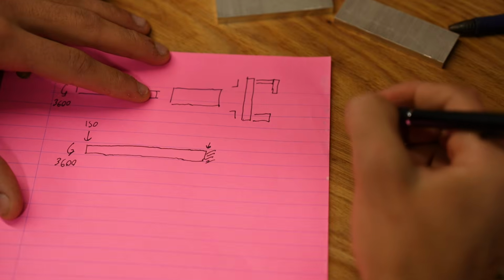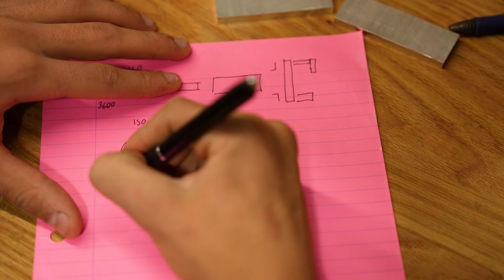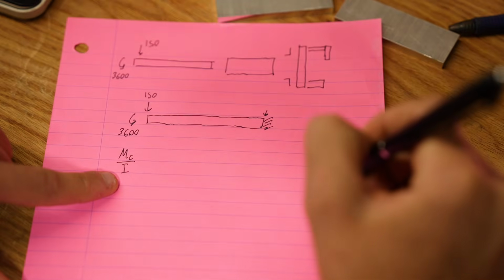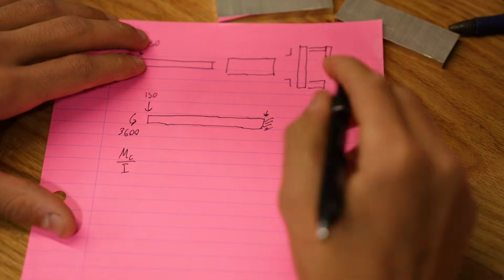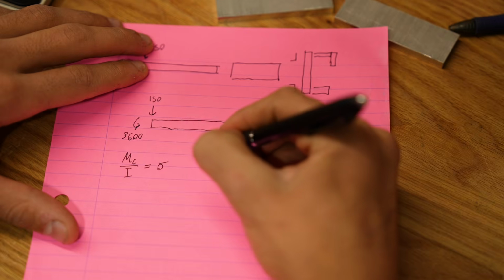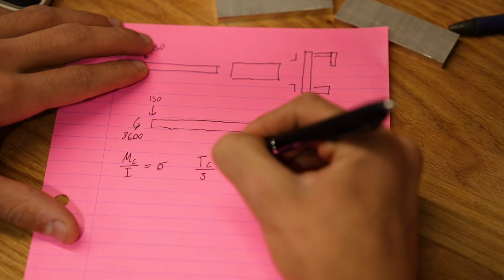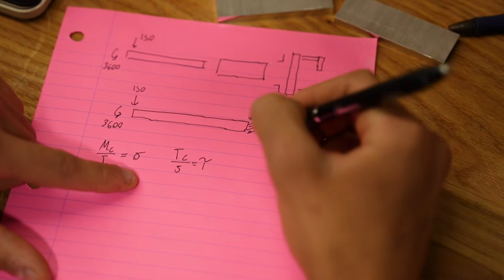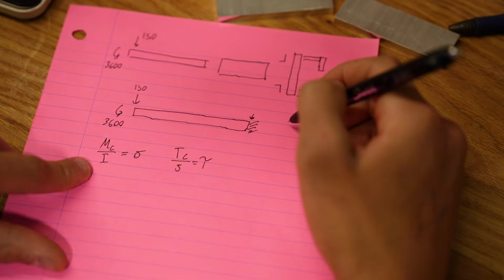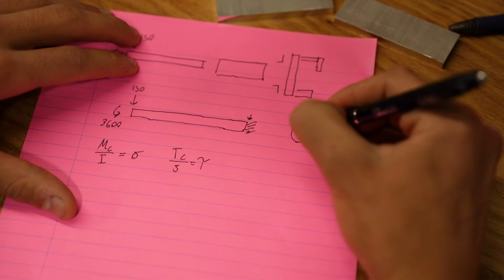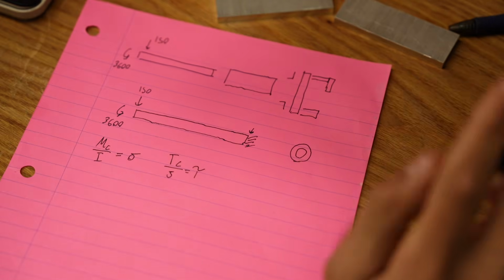All right. So we're going to use MC over I to calculate our bending normal stress. And we're going to use TC over J to calculate our torsional shear stress. To get those, we're going to need to calculate the I and J of this particular profile. So we're going to cut to Onshape real quick to get that calculation.